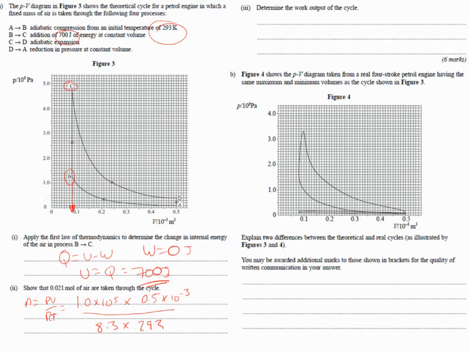And I've chosen to pick this point here, point A. No reason for that. You can pick any point you want. So if you work this out, you obviously get 0.021 moles.